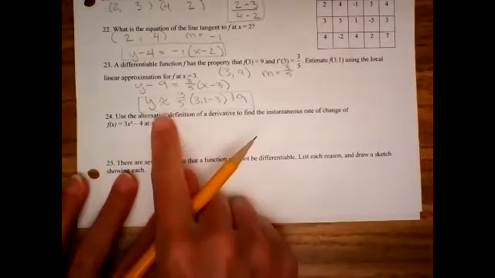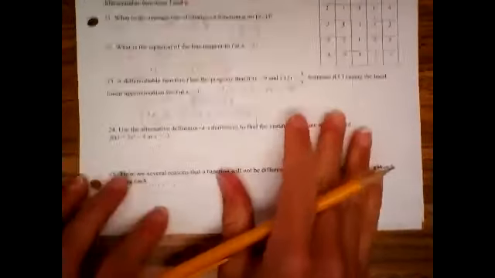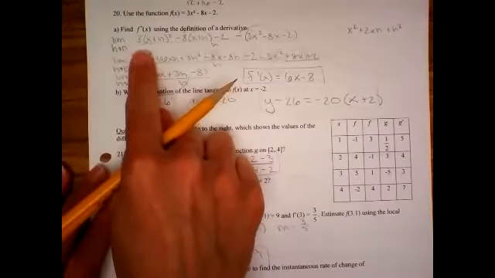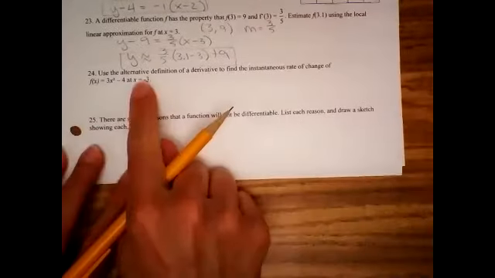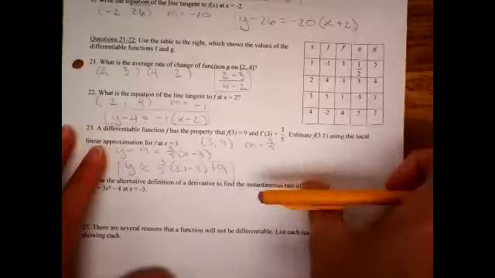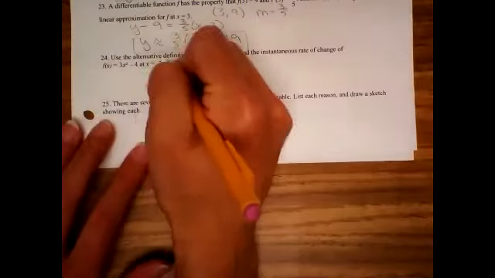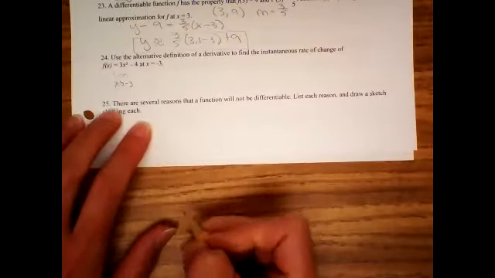All right, use the alternative definition of a derivative. So we're going to find the derivative at a specific point. So not the limit as h goes to 0. That just gave us a general formula for the derivative. For this one, we want to find the derivative at a specific point. So we're kind of bypassing this and just going straight to the answer at a specific point. So we want this at x equals -3. So the limit as x goes to -3.